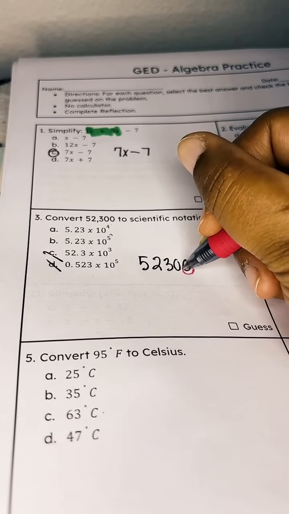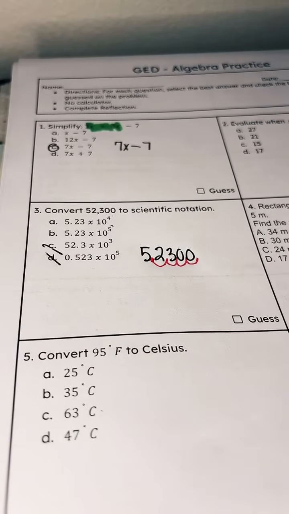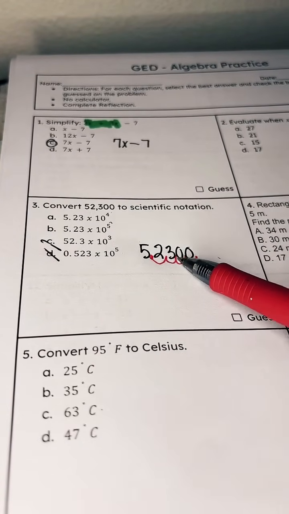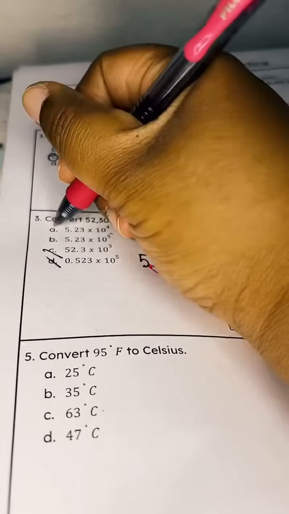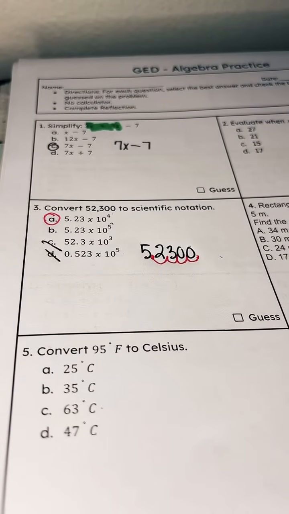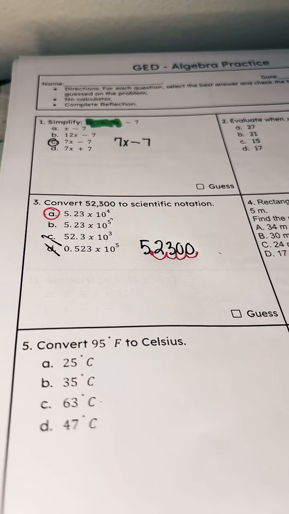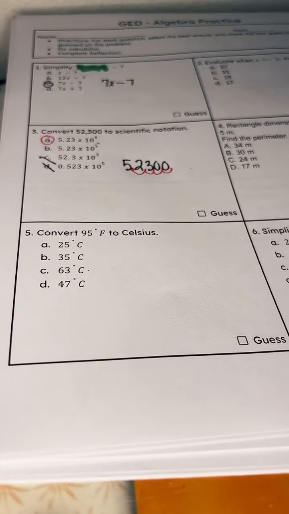Then we would grab and we go 1, 2, 3, 4. And since we moved it over 4 spaces, well, A is our answer because it will be 10 to the 4th. Okay. All right. Beautiful.